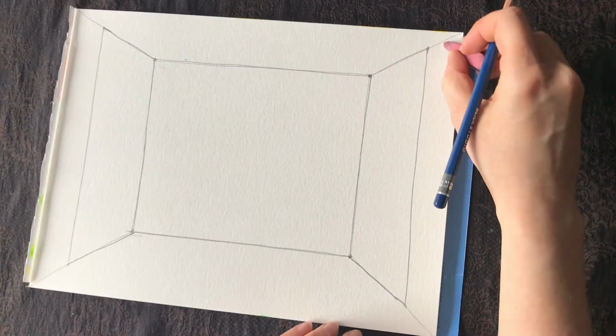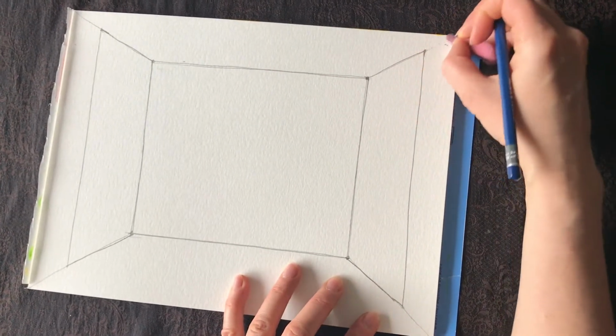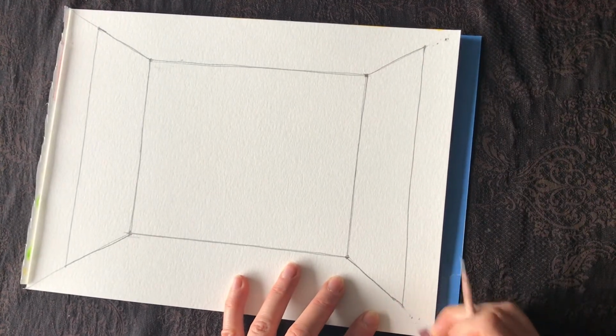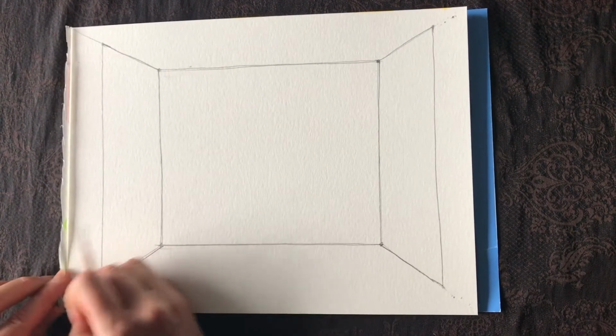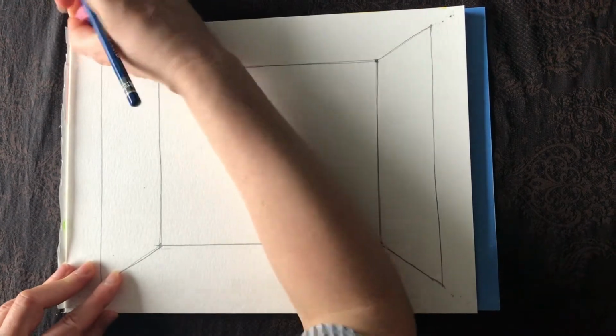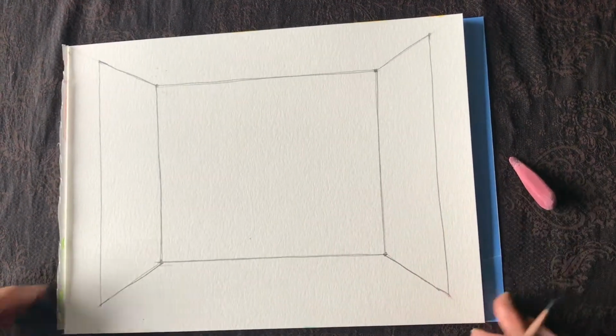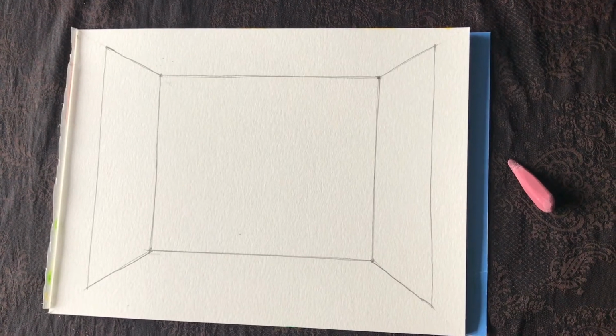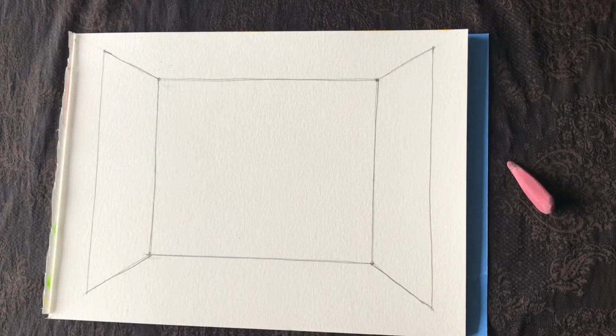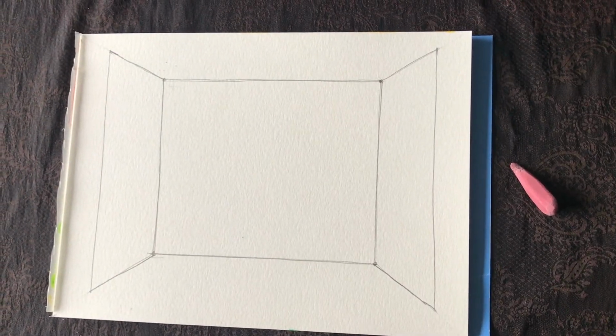Now we don't need the lines on the sides. We can erase them. You could pause my video if it's too fast for you and go over it again. Here you go. We got a beautiful window. It's open.